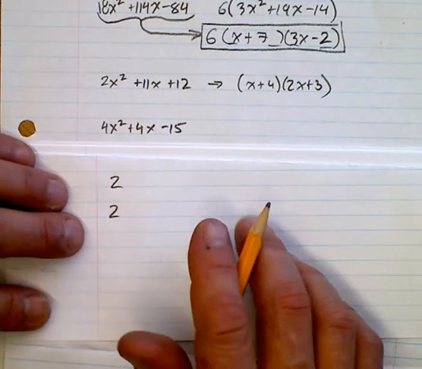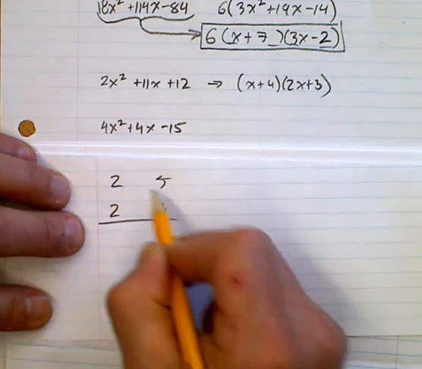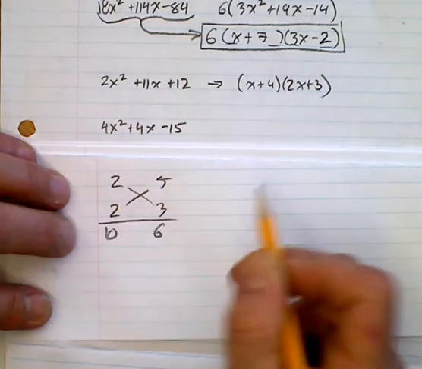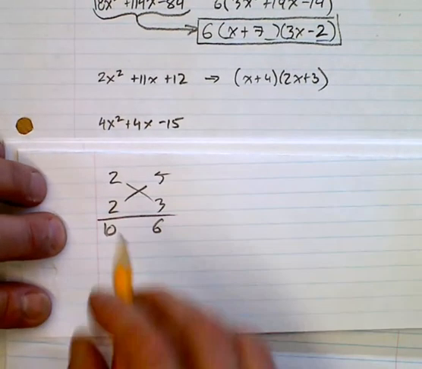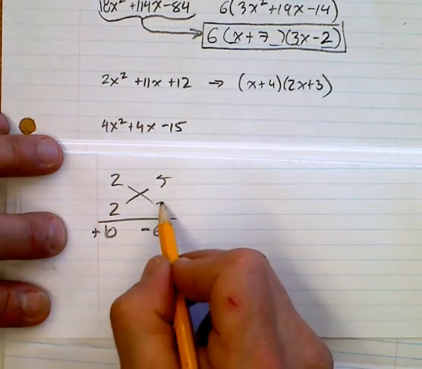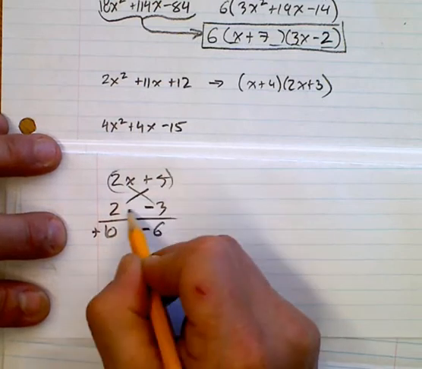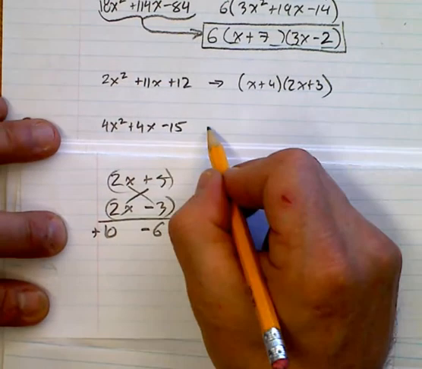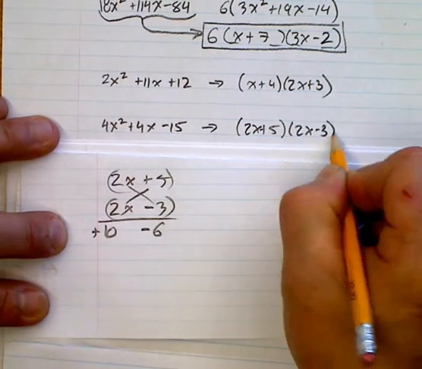Here we go. So 15, 5 and 3. Give it a shot. Boom, boom. 10 and 6. Oh my God, look, right away I can get a 4 from 10 and 6. That would mean the 10 has to be positive, the 6 has to be negative. The 6 came from here, so we make the 3 negative. That's going to be 2x plus 5, 2x minus 3. Right away, we've got it worked out in the first one.